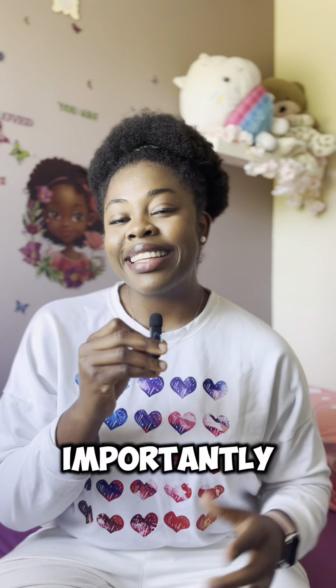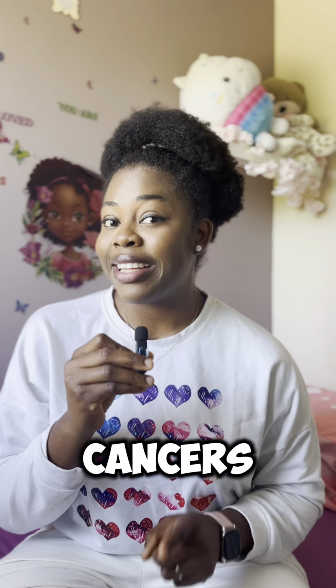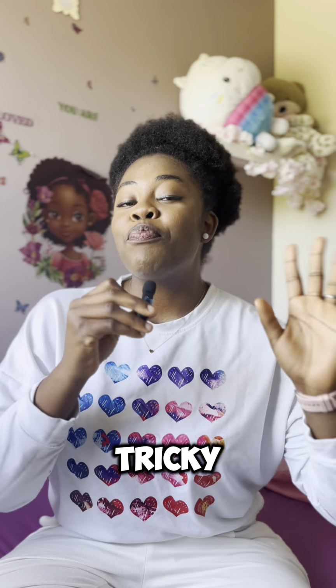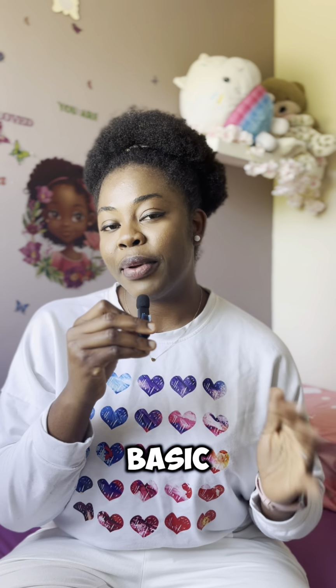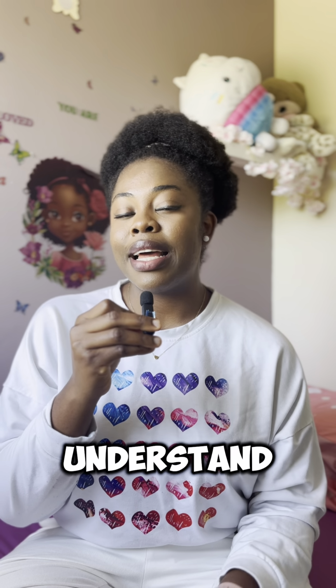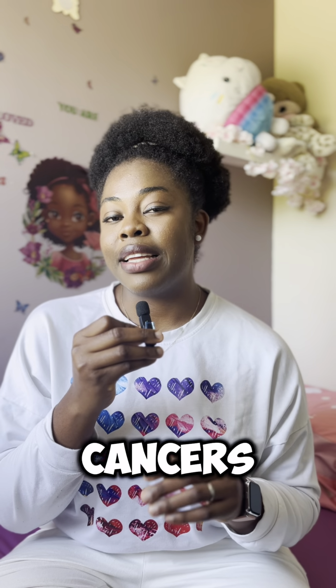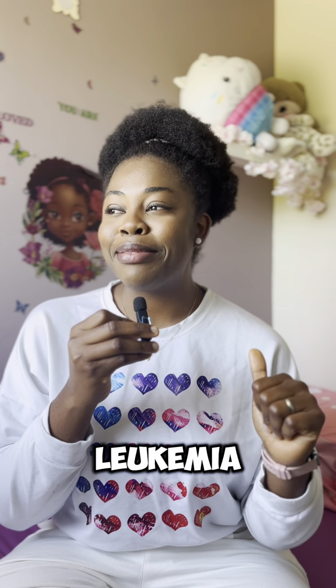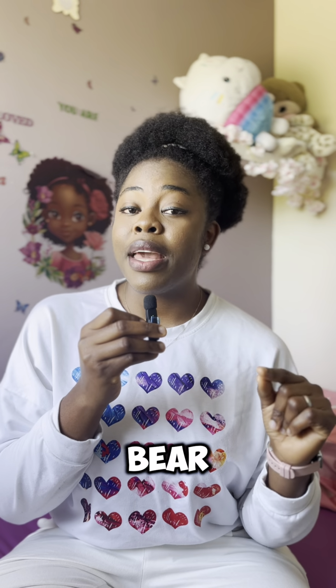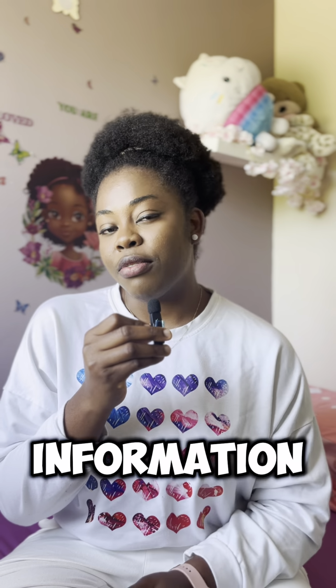Then very importantly, I would research the classification of cancers. It's very tricky. You don't need to know so much, but I just need to make sure I understand the very basic ones. So I would understand the difference between a benign tumor and a malignant tumor. I'd also look at the classification of cancers like the carcinomas, the sarcomas, the myeloma, the leukemia, and those types of classification. Then you also bear in mind the classification based on location, just the very basic information.